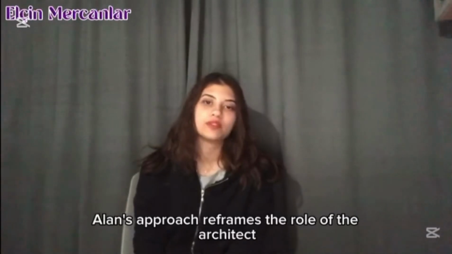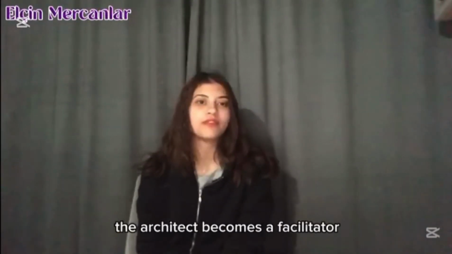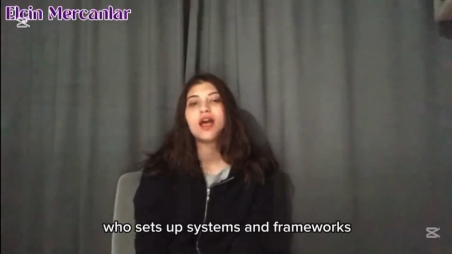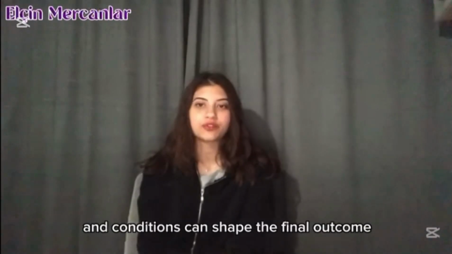Allen's approach reframes the role of the architect. Instead of dictating a complete solution, the architect becomes a facilitator who sets up systems and frameworks within which users and conditions can shape the final outcome.